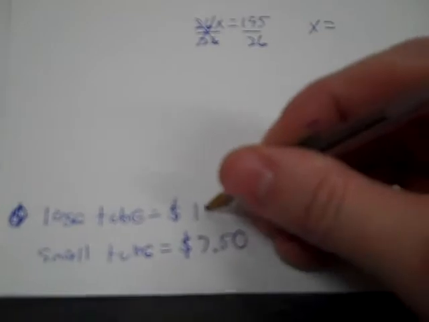And then for the large, you're like, well, where do I plug it in at? You don't. You use common sense. If you know x is 7.50, you take 7.50 plus 7.50. That's 15. Okay. Next one.